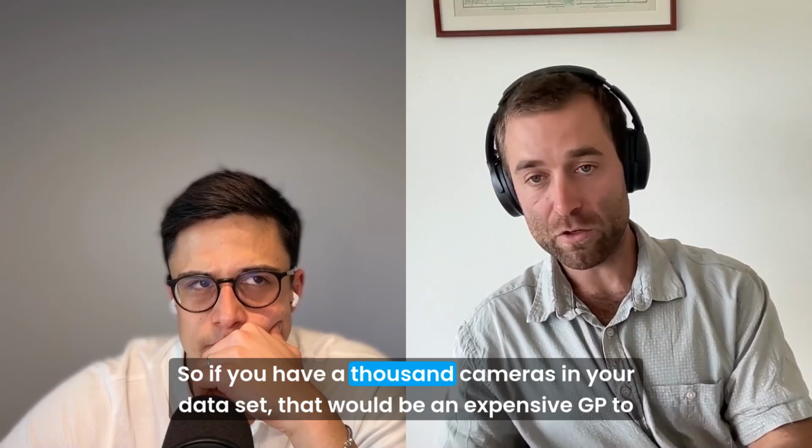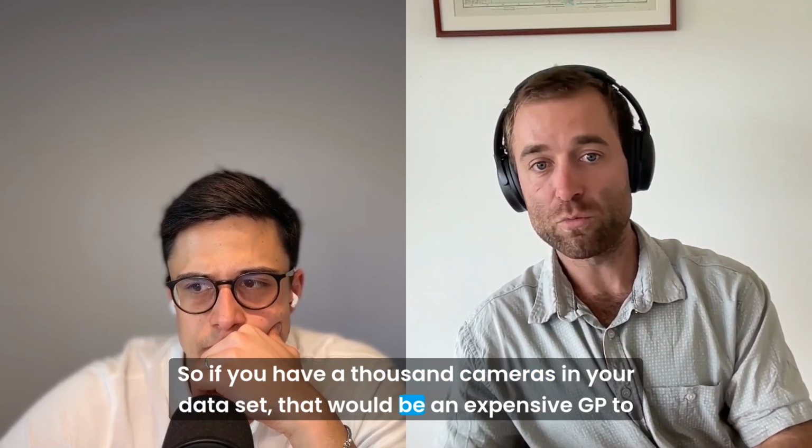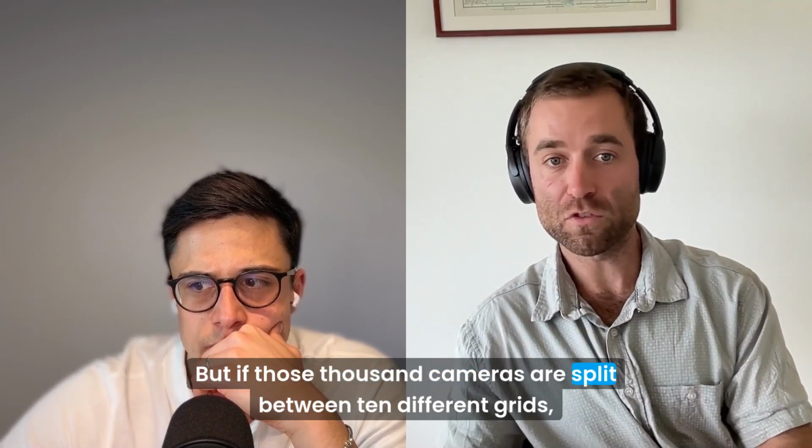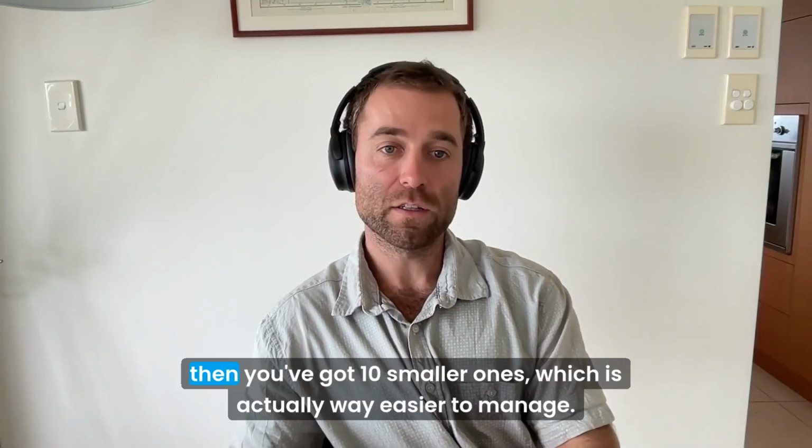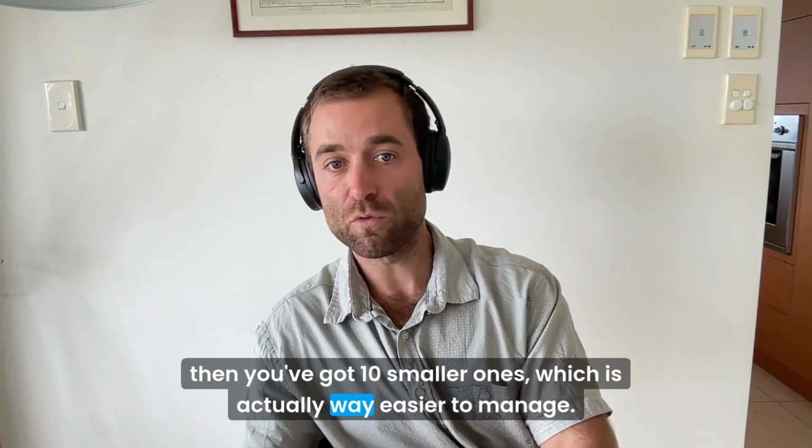So if you have 1,000 cameras in your data set, that would be an expensive GP to compute. But if those 1,000 cameras are split between 10 different grids, then you've got 10 smaller ones, which is actually way easier to manage.